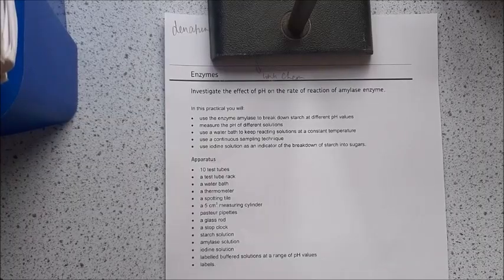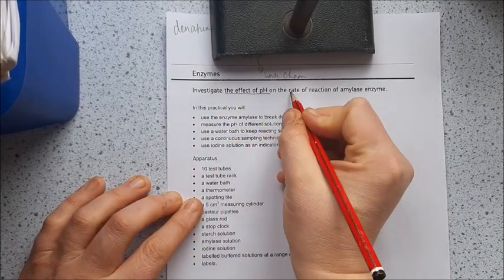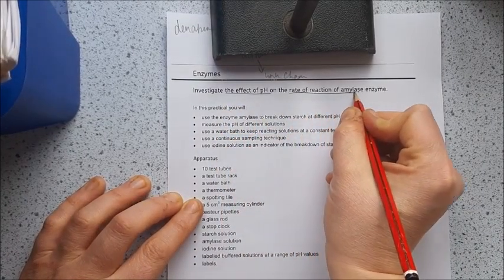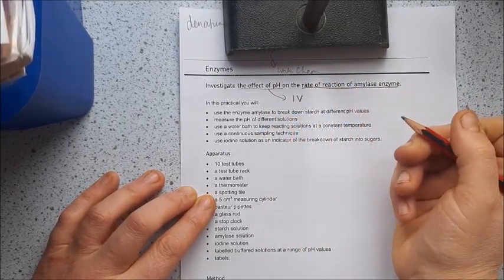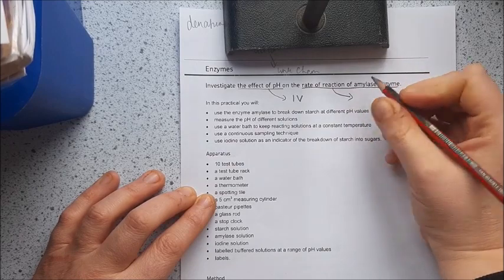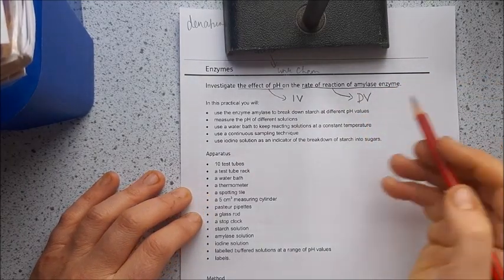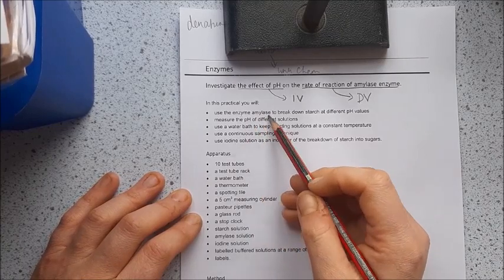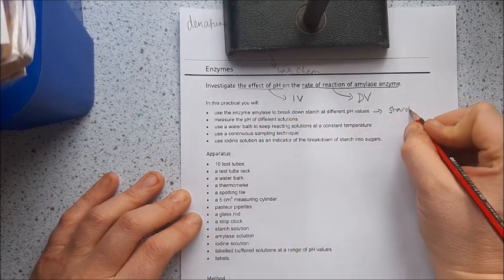Okay, so this is our investigation. So we are investigating the effect of pH on the rate of reaction of amylase enzymes. So the pH, we're going to be changing this. This is my independent variable. The rate of reaction is what I'm going to be measuring, so this is going to be my dependent variable. Now, I'm going to use amylase to break down starch. So just so we remember, starch gets broken down into glucose.